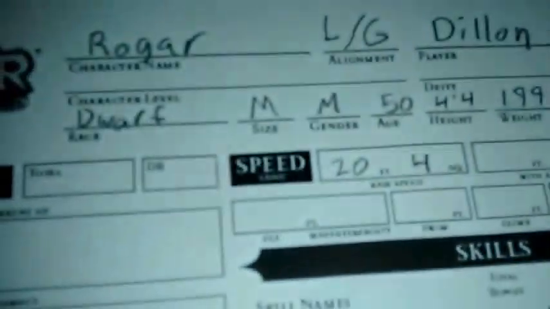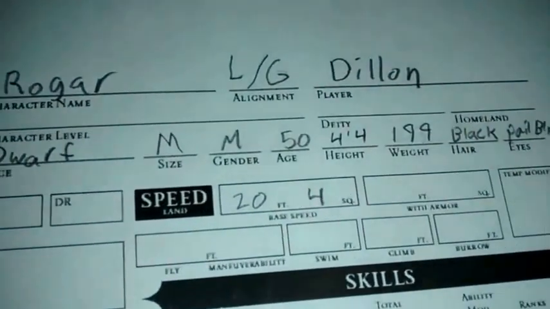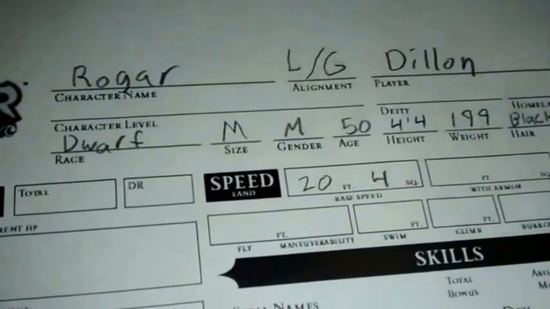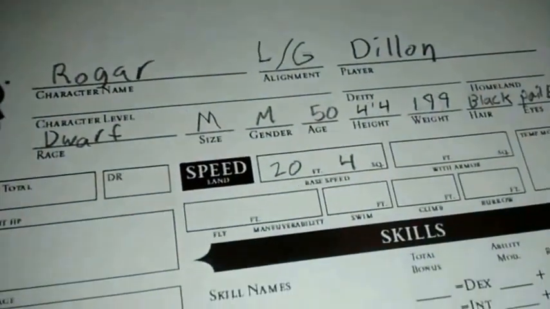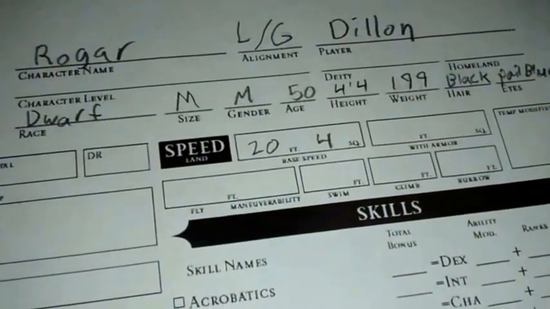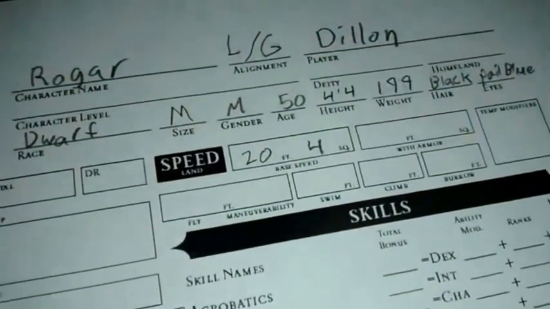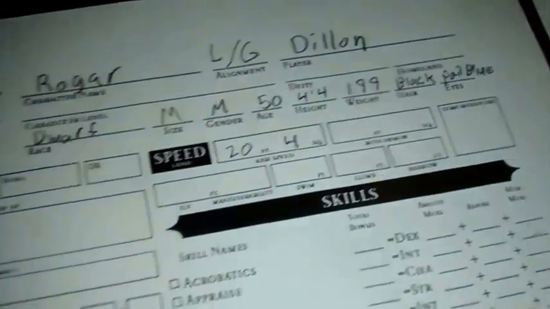When determining age, weight, and height, I generally just allow my players to pick what they are, but there is a way of randomizing it, and there are limits to age, weight, and height. For instance, you can't have a human who's 700 years old.